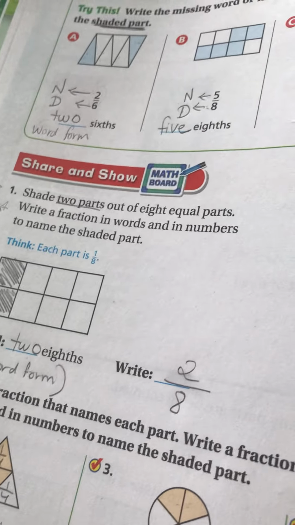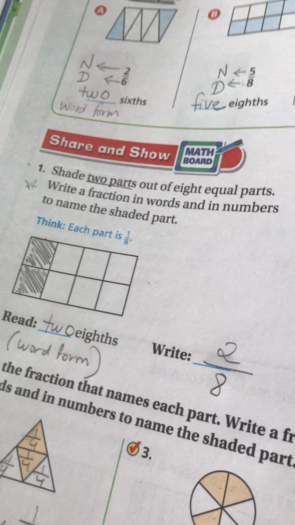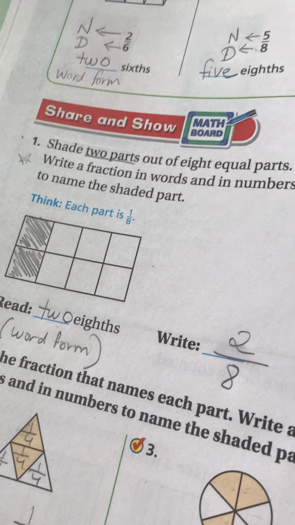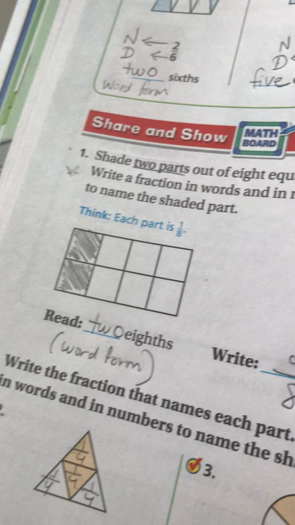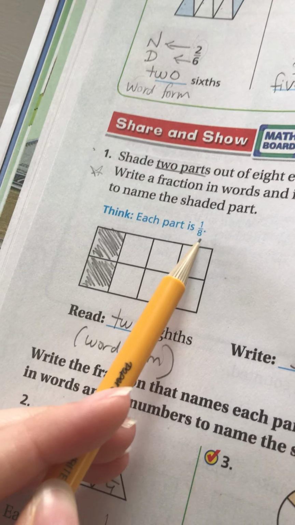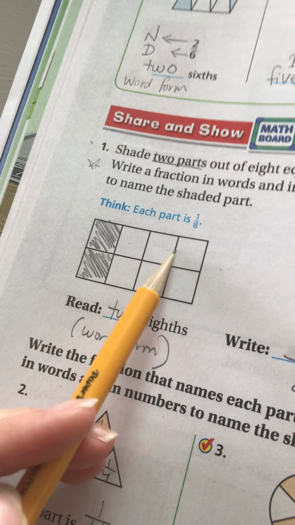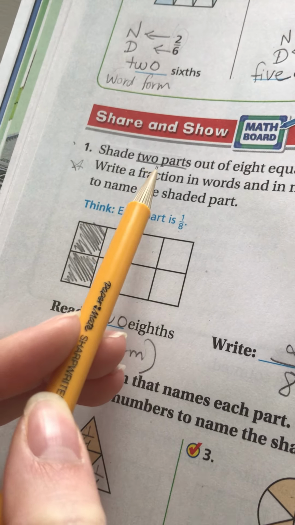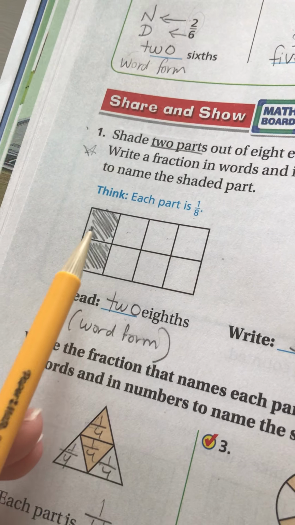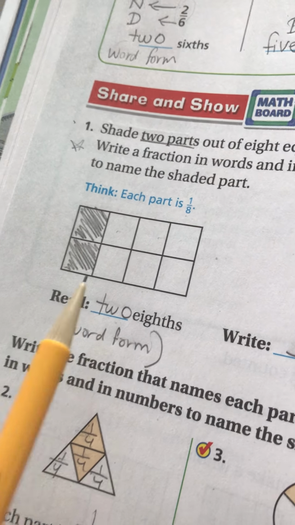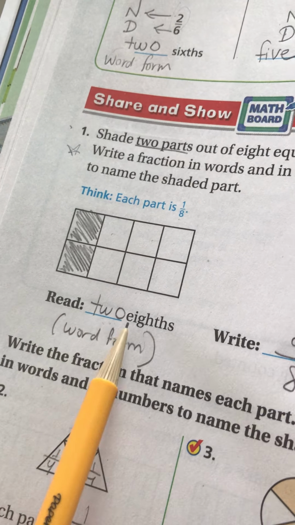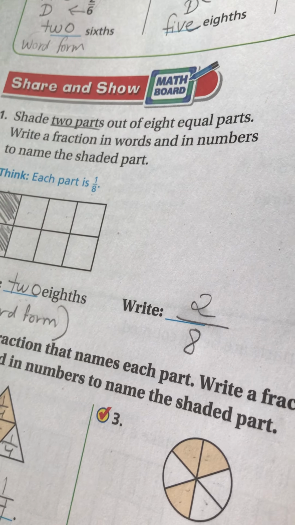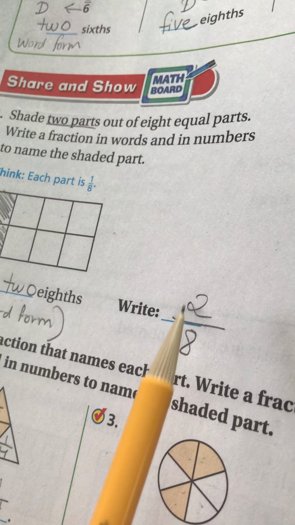Moving to share and show. It says shade 2 parts out of 8 equal parts, and then write a fraction in words and in numbers to name the shaded part. Well, looking here, we know that there's 8 total pieces, but I hope you underline 2 parts because it wants us to shade in 2 of those 8 equal pieces. Word form, 2/8. Written form, 2/8. Numerator, denominator.